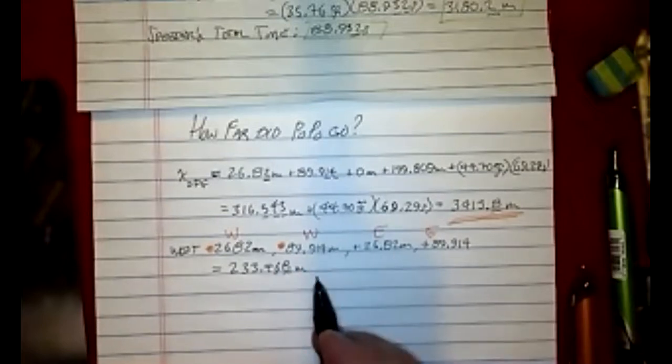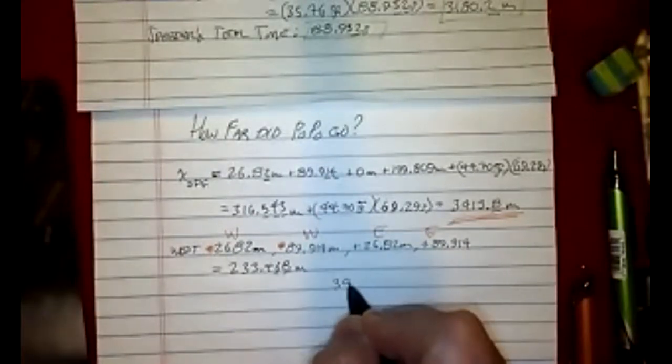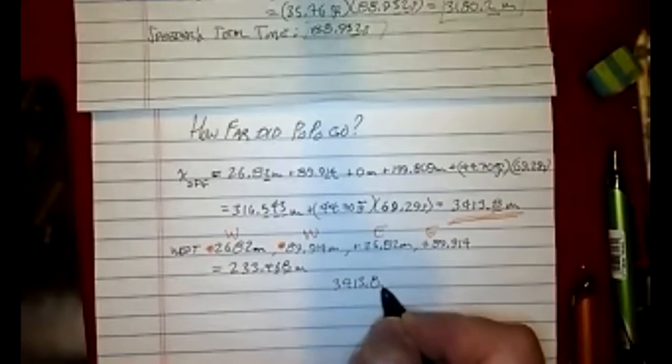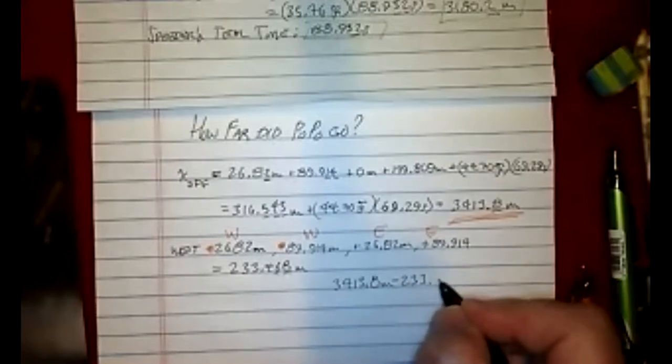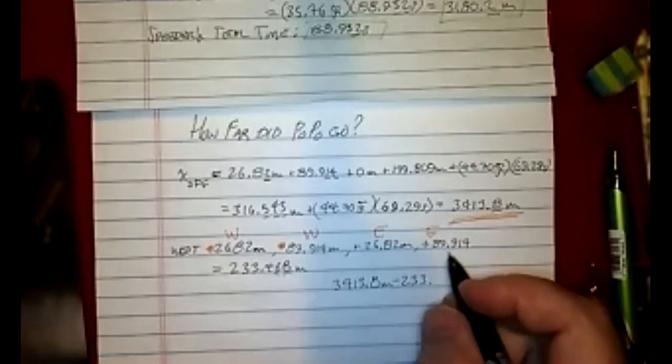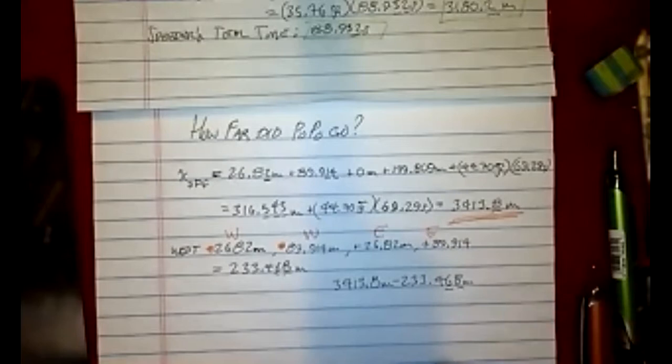So now if I subtract that from the total distance, so if I do 3413.8 meters minus 233.468 meters. Okay.